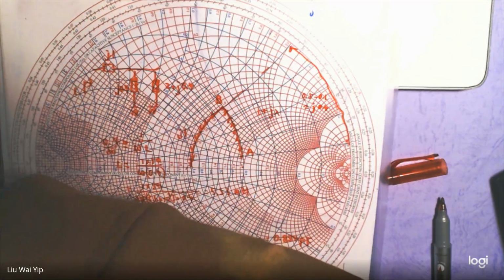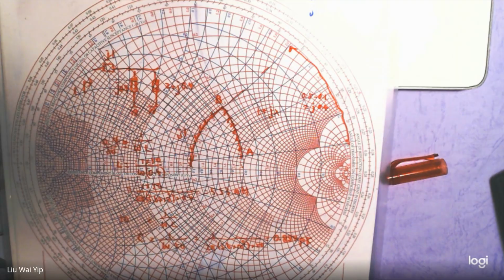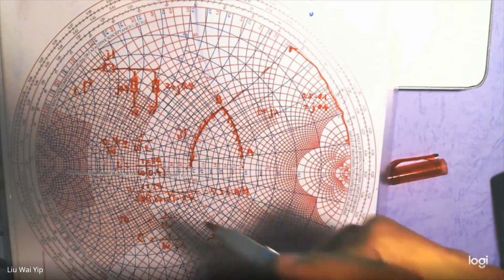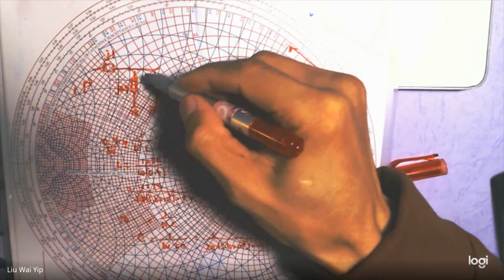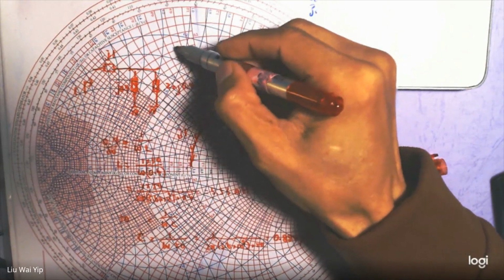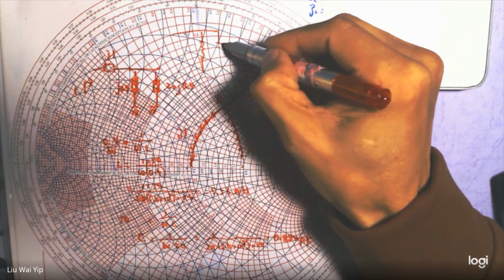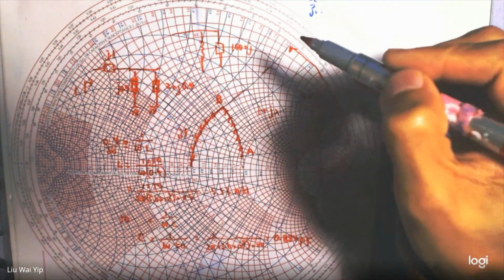Now, having said that, when I say first solution, what it means is there will be another solution. For this solution, you will need an inductor here. So inductor, 100 plus j40.